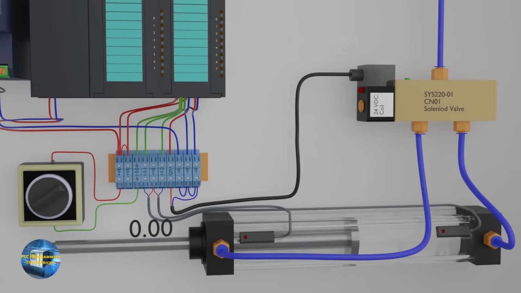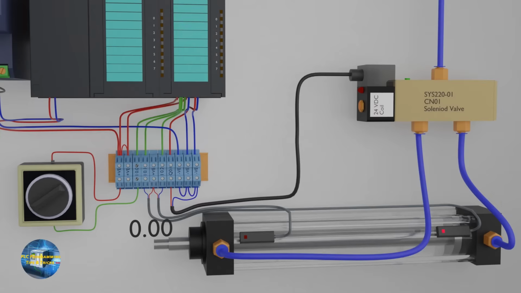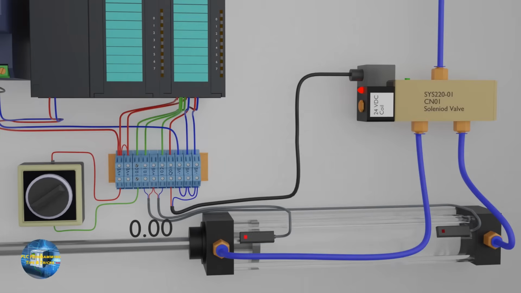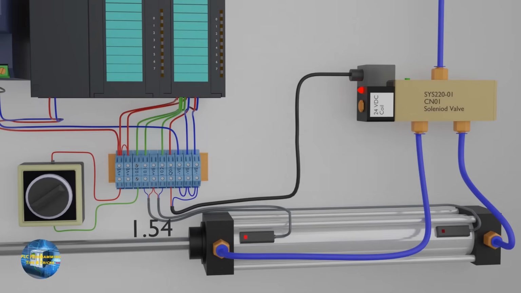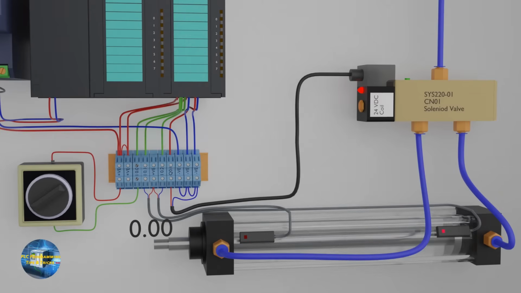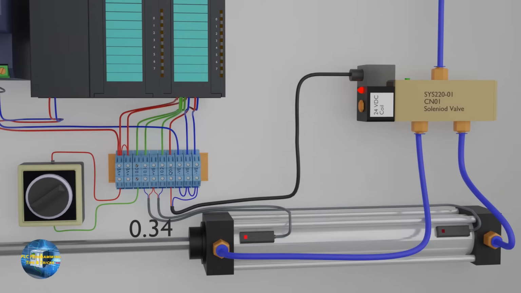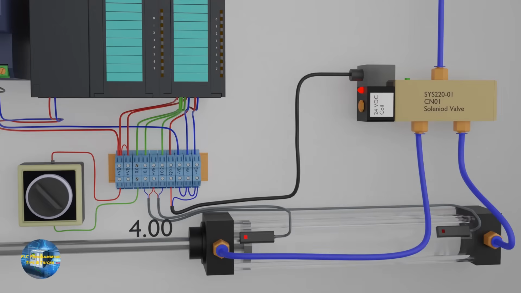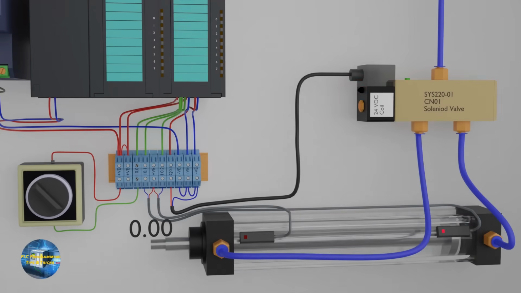And after 4 seconds, the cylinder should come back to the back position. As soon as the cylinder shaft comes back and its piston is detected by the back reed switch I0.1, the cylinder should again move forward and wait for the 4 seconds at that position. And this cycle of moving forward and backward with 4-second delay should repeat itself until we turn off the selector switch. So this is the exercise for today's tutorial.